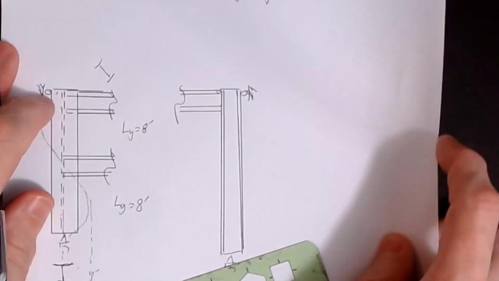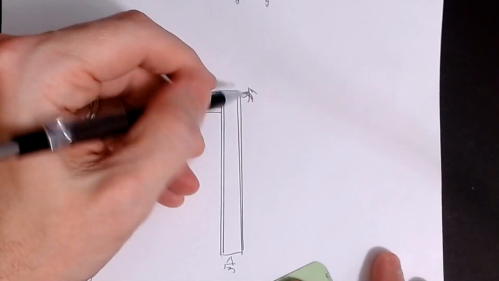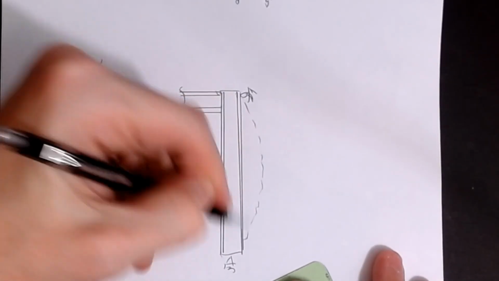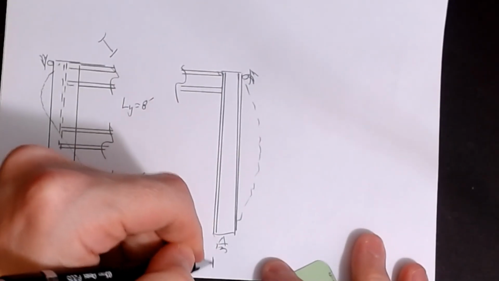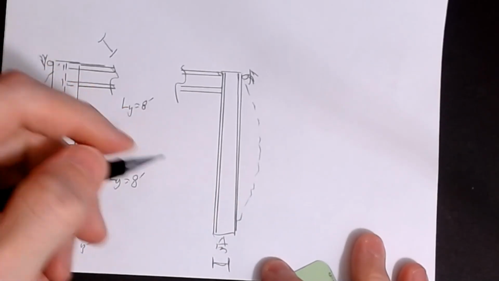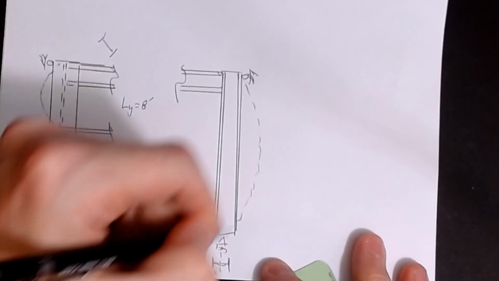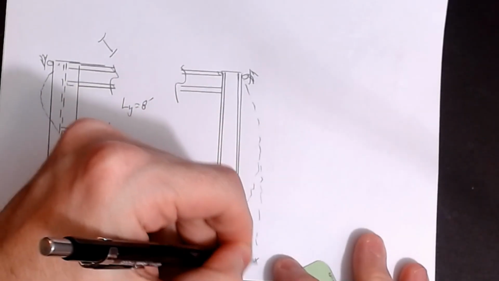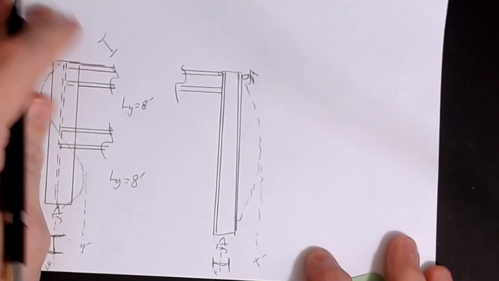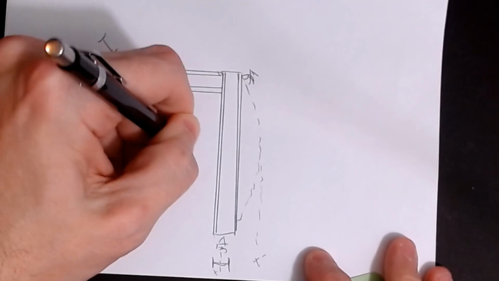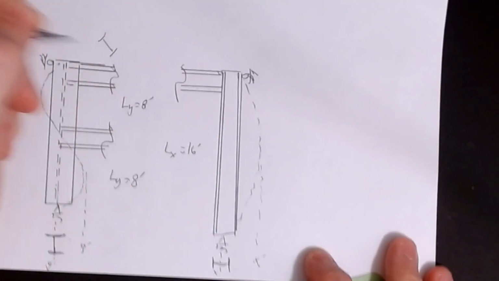And that will be our case. Now this column wants to do this. Our column is oriented like an H. That's my x-axis, meaning that this is an x prime axis. That's the one that moves. So that's how I know that this Lx is now equal to 16 feet.